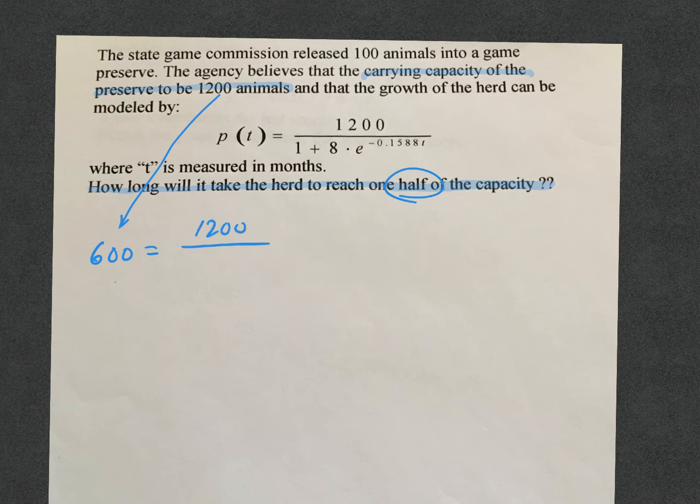So we leave the whole right-hand side alone, 1,200 divided by 1 plus 8 e to the negative 0.1588 t power. Just leave the whole right-hand side alone, and replace the left-hand side, P, population, with 600, half of the capacity. And then it's just a matter of solving that equation. Again, it looks exponential, and it will be. It just takes us a couple of steps to get there.